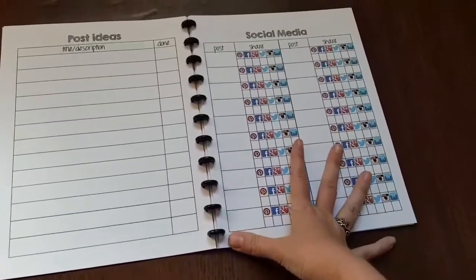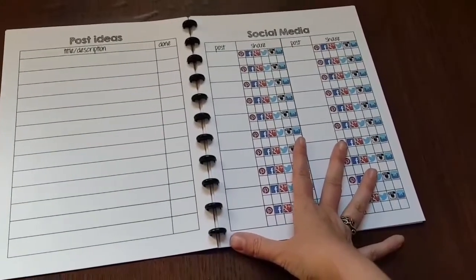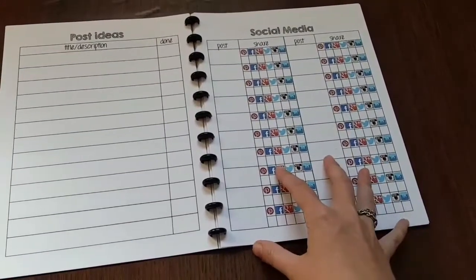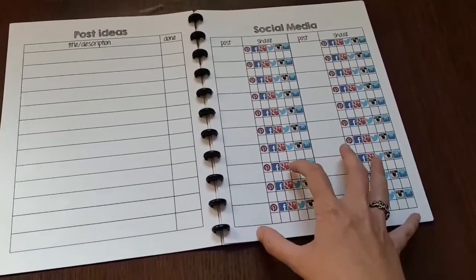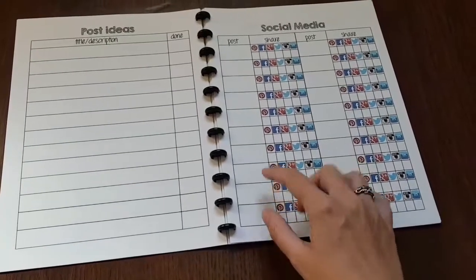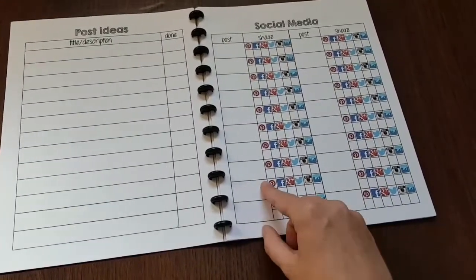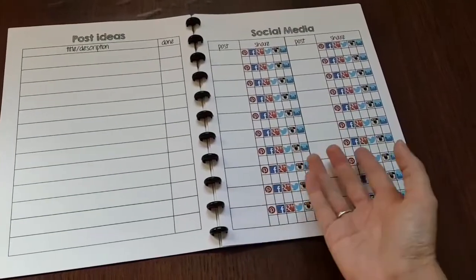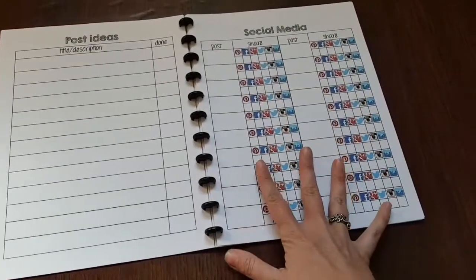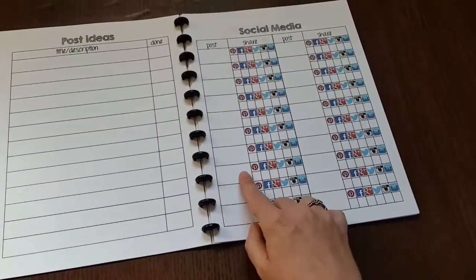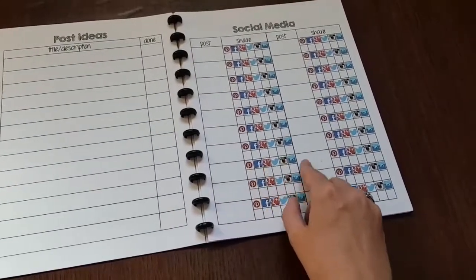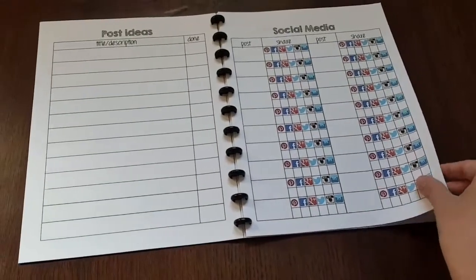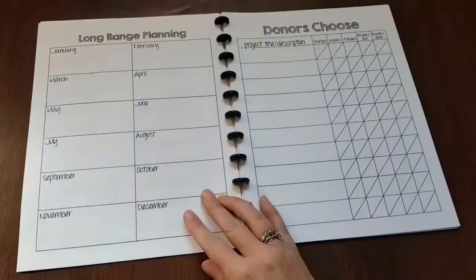And then there are several different formats of social media tracking forms in here as well, and this will apply to anybody who's actually trying to plan out their social media posts. This is the one that applies to blog posts, but there are other ones for other applications as well. So this one, you would write the title of the blog post and then check off the different places that you've shared it, so that you make sure that you're sharing it on social media.